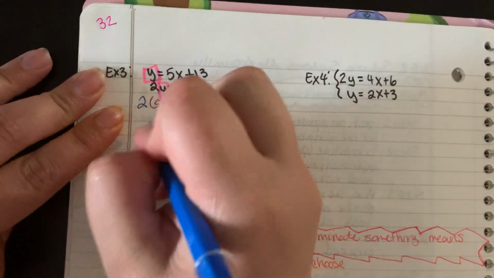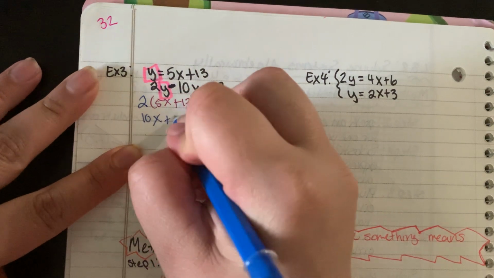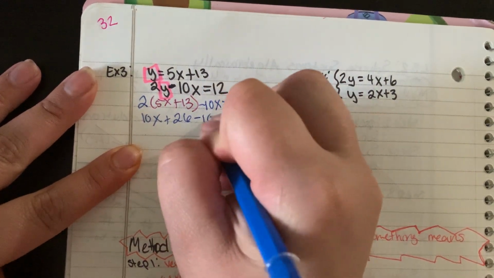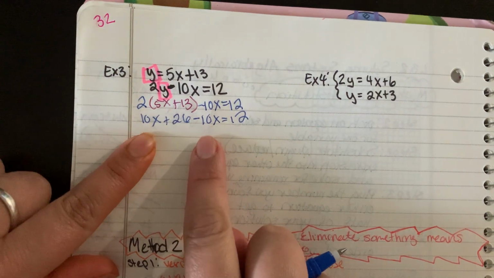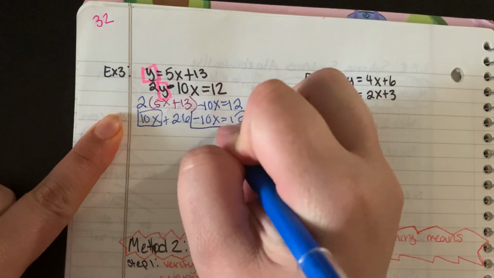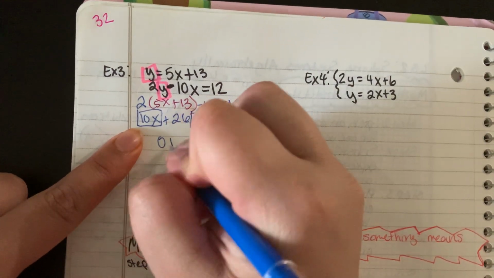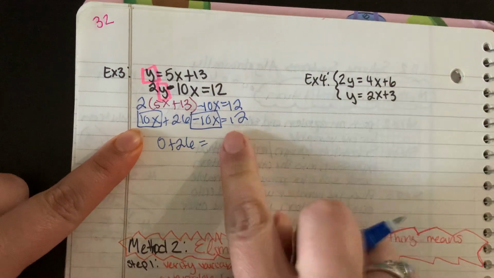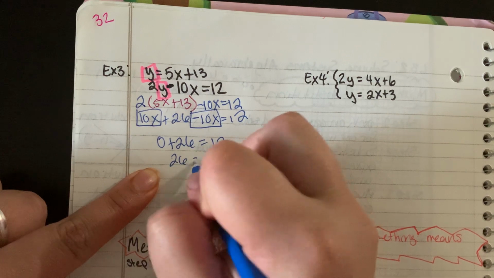So 2 times 5 is 10x. 2 times 13 is a positive 26. Minus 10x equals 12. So for this scenario, combine like terms. We have a positive 10x and a negative 10x. Well, 10 minus 10 is 0. Then we have plus 26 equals 12. So 0 plus 26, we end up with 26 equals 12.